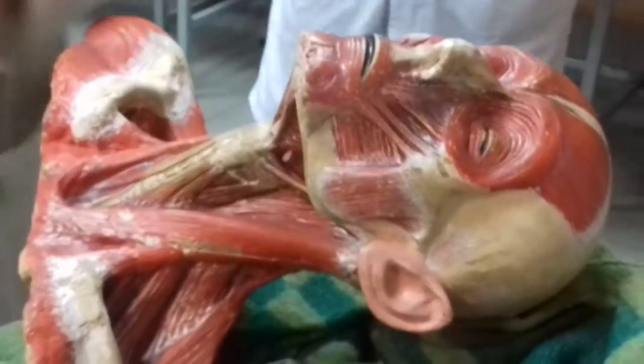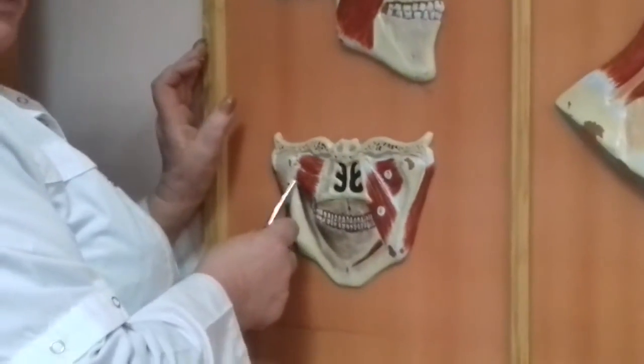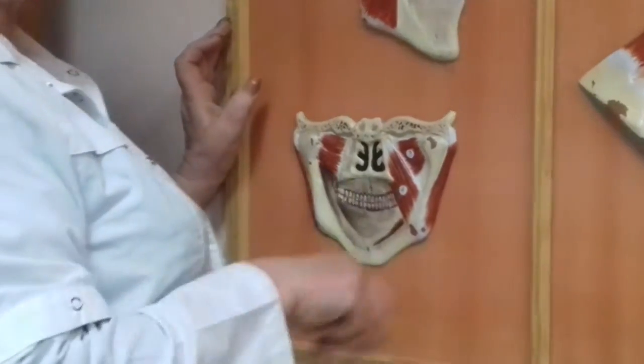Do you see? Okay. Lateral pterygoid muscle, musculus pterygoideus lateralis. You can see this is lateral pterygoid muscle. It includes the upper head and lower head. And this is medial pterygoid muscle, only here.